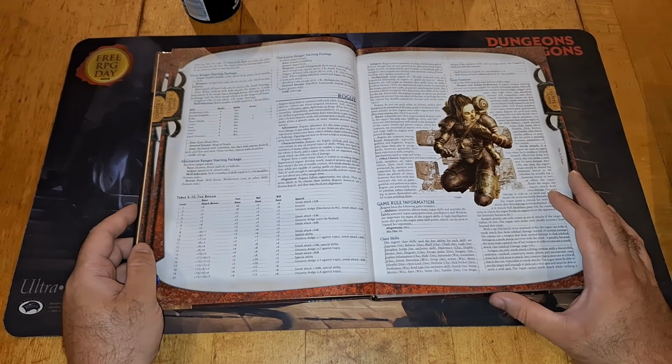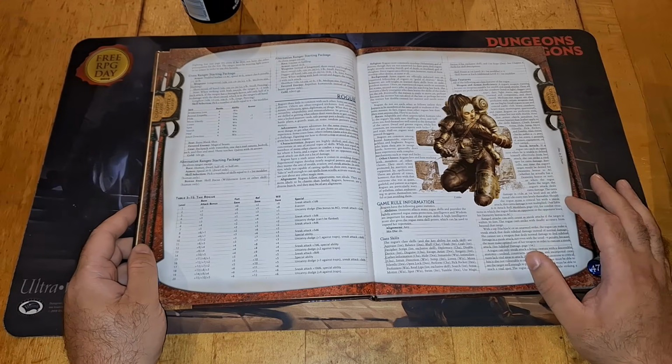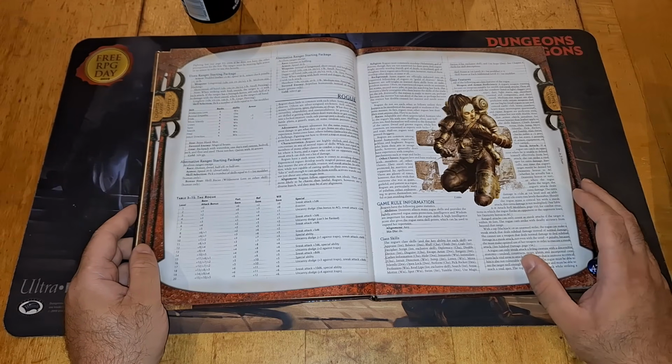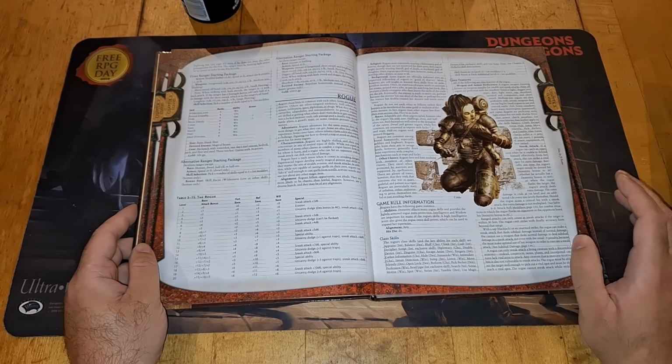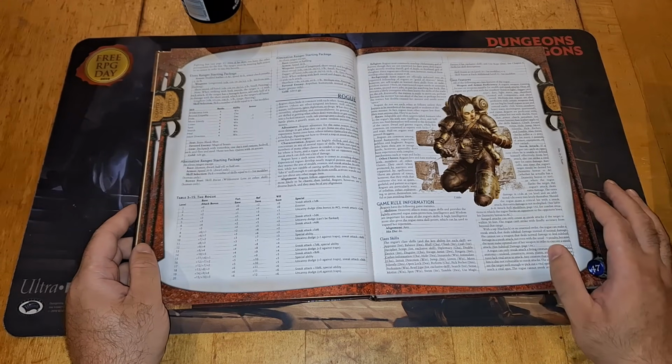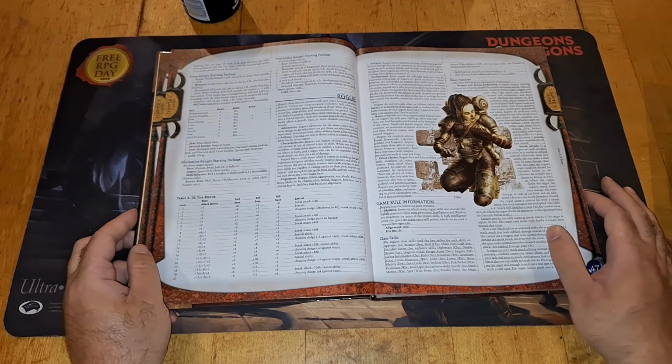However, it can be achieved at range as well. So the opponent has to be considered to be in point-blank range, which is within 30 feet of the rogue, and they would have to be unaware. So they would have to be in a state which is called flat-footed.